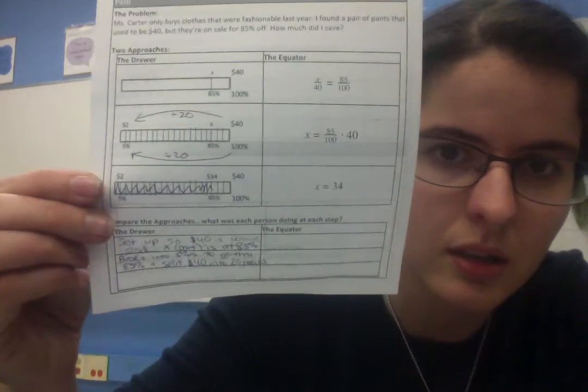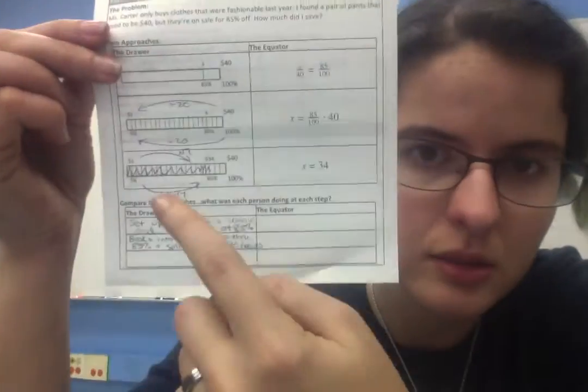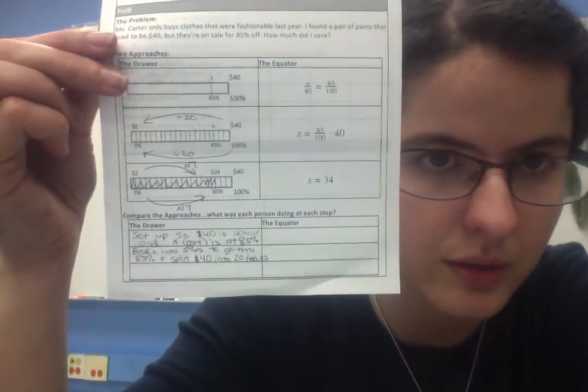I could say, well, I need to get all the way up to 85%. And that's going to be 17 pieces. And if you did 5 times 17, you would end up with 85. So I'm going to need to do the same thing to my $2, and that's going to get me to $34. So they worked their way back up to 85%, and the part needed to be $34.